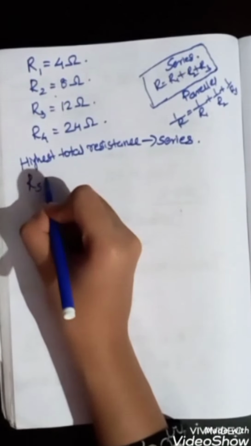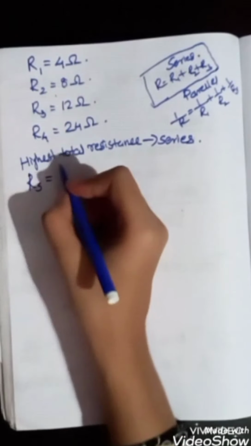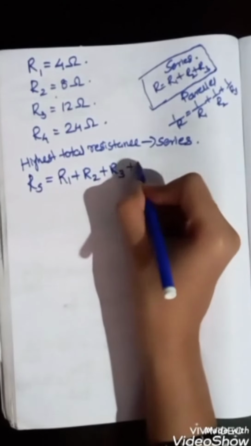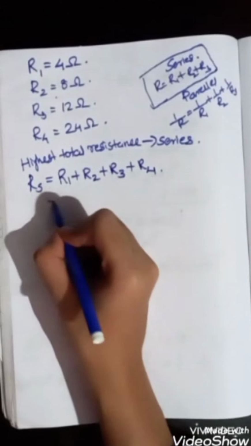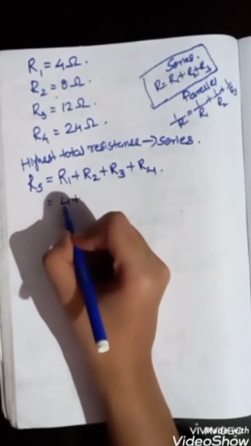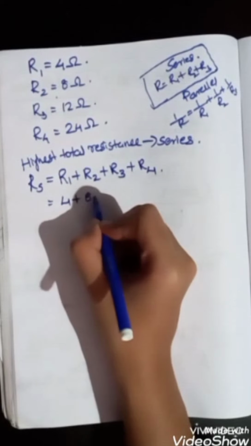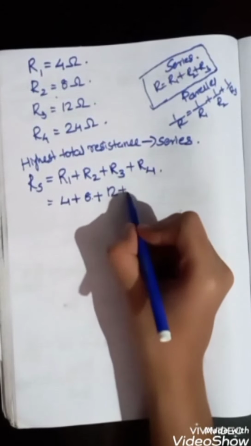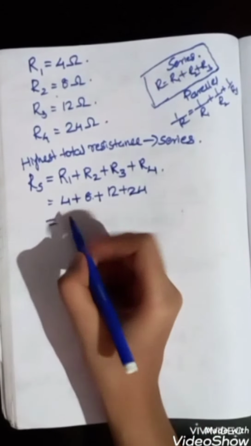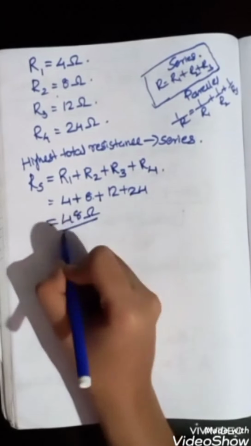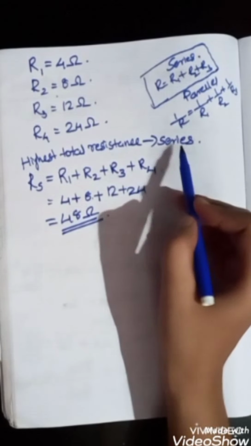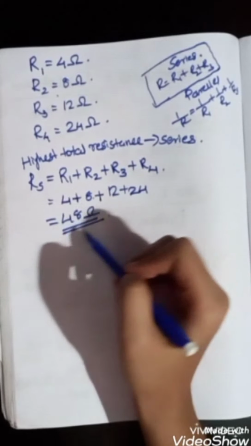Series combination, that is here RS. We can denote it as RS in series combination, that is equal to R1 plus R2 plus R3 plus R4, because here 4 resistors are there, that is R1 is equal to 4 ohm plus R2 is equal to 8 ohm plus R3 is equal to 12 ohm plus R4 is equal to 24 ohm. That is equal to 48 ohm. Okay, so the highest total resistance we get through series combination, that is R is equal to 48 ohm.